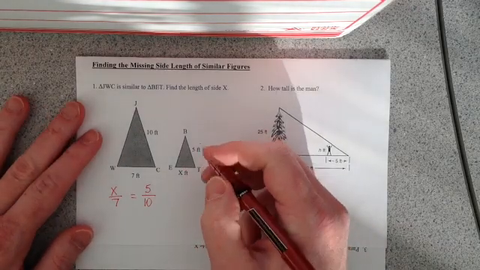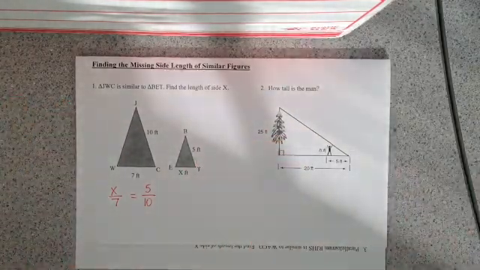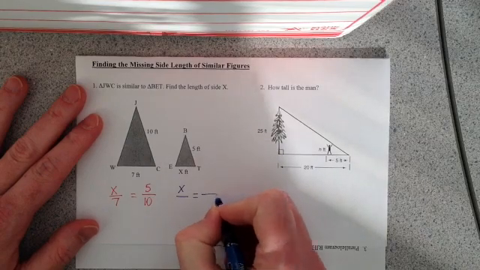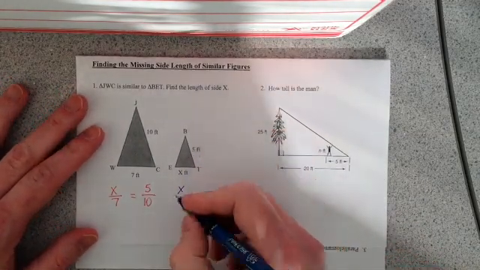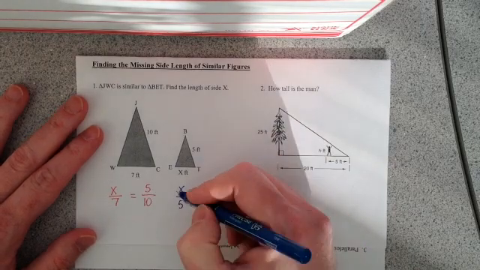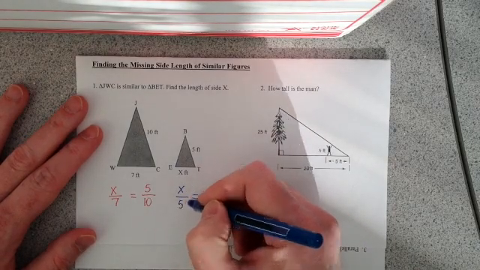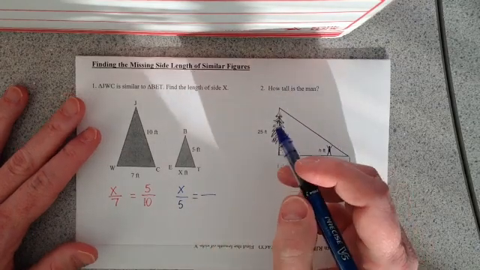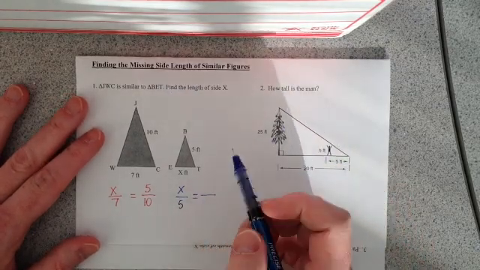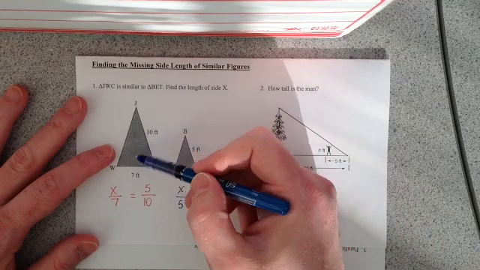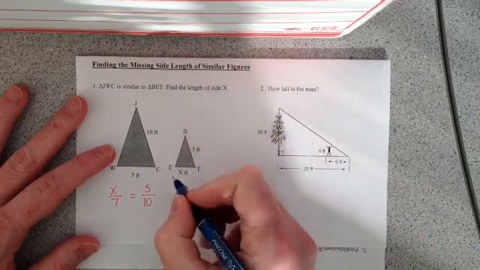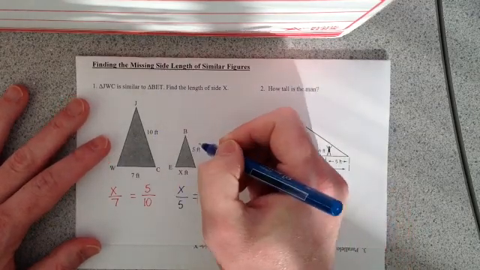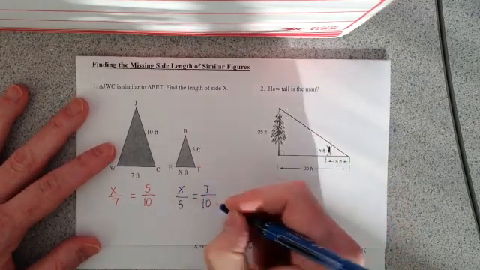And we're going to do that over here. I'm going to do it in a different color. I could take the same x, let me go ahead and set up my proportion, but I could put the 5 under the x, and I could put the sides of the same triangle in one of the ratios. And then the other ratio would be the sides from the larger triangle that correspond. So x still corresponds with 7, so it's going to go on top. And the 10 still corresponds with 5, so it's going to go on the bottom.